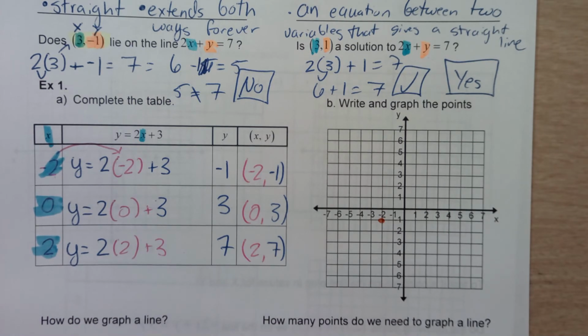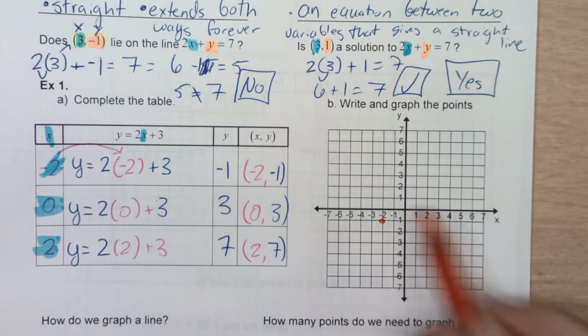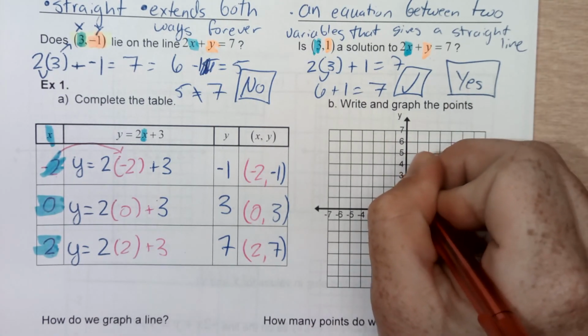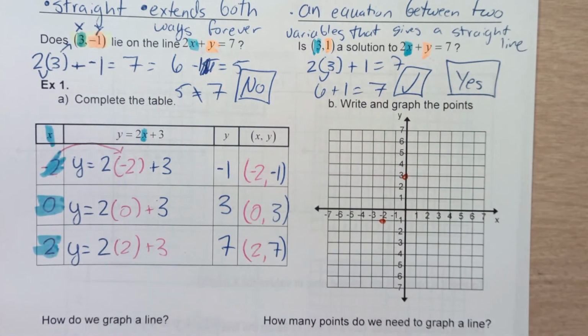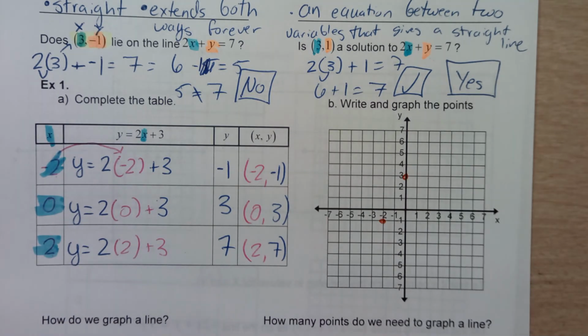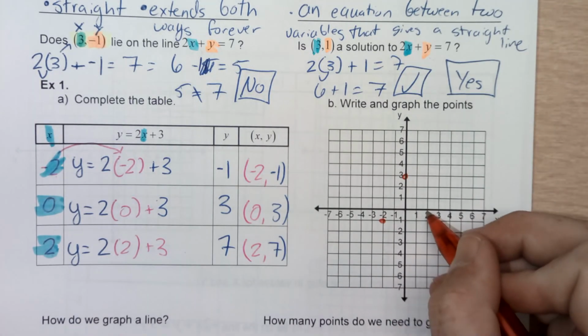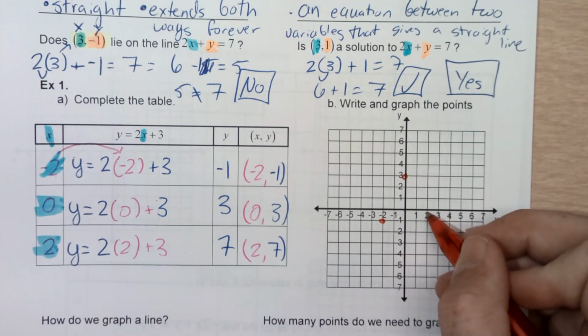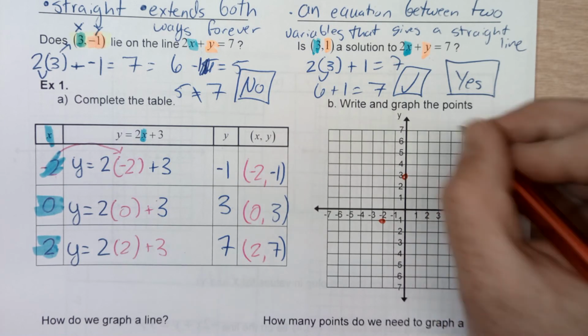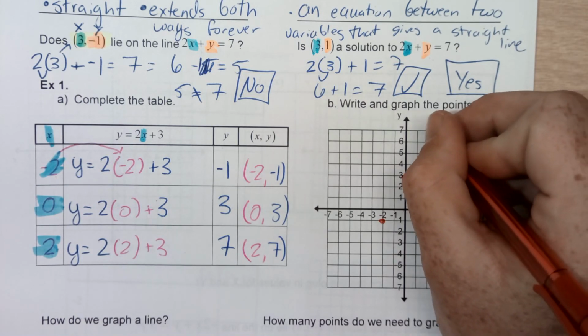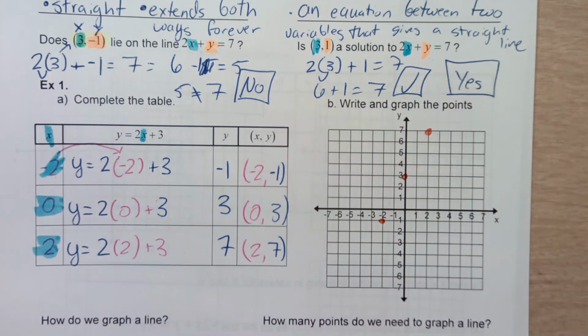Now I'm going to go 0, 3. Remember, when my x coordinate is 0, that means I don't go left or right on the x-axis. I stay on the actual axis. So I'm going to stay at 0, and I'm going to go up 3. That's 0 for x and 3 for y. My next point is going to be 2, comma, 7. So I go to 2 on the x-axis. That is to the right 2 because it's a positive 2. And then on the y-axis, I would just go up to 7, which is going to be the very top. So that would be my last point.